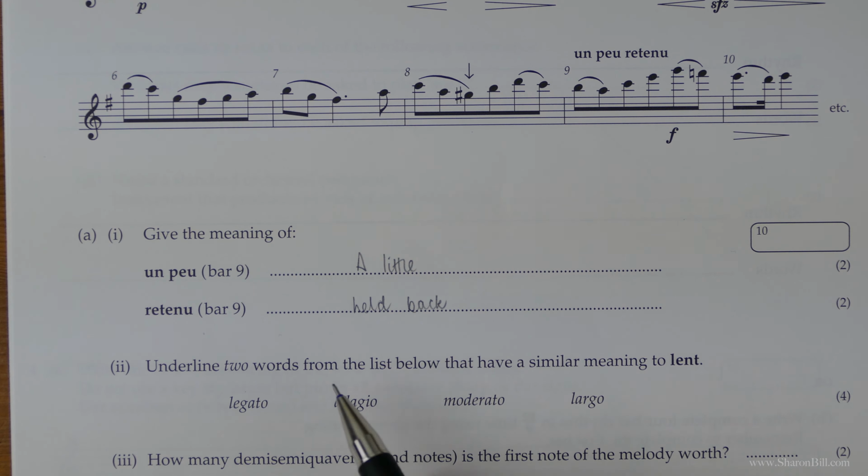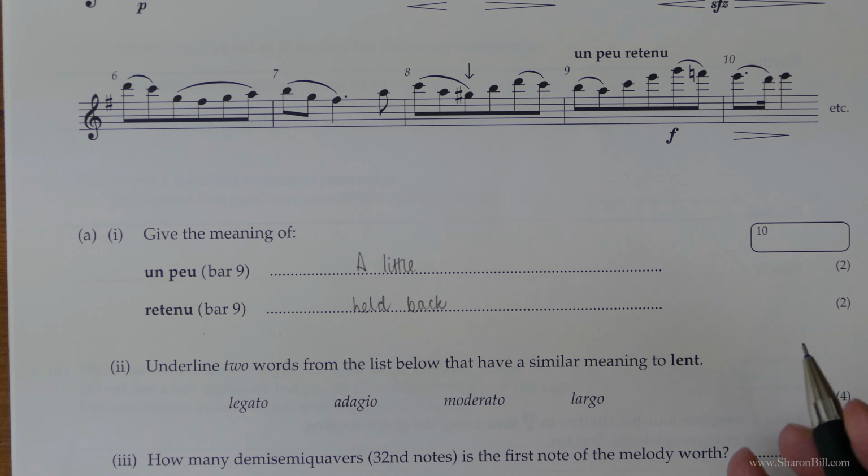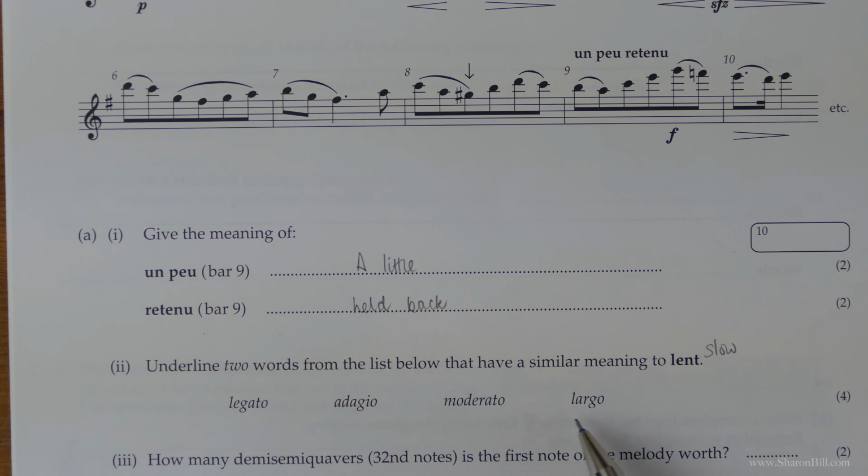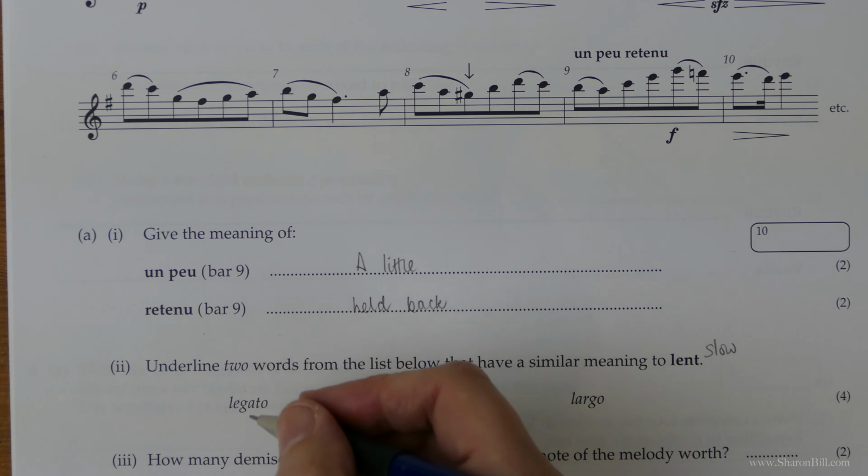And then in this next part of the question, we're asked to underline 2 words from the list below that have a similar meaning to the word lent. And now lent means slow. And so we need to also know what all of these mean, and even if you know straight away which ones to underline, I would still go ahead and give all these their full definition.